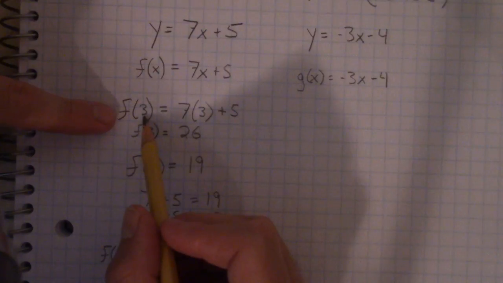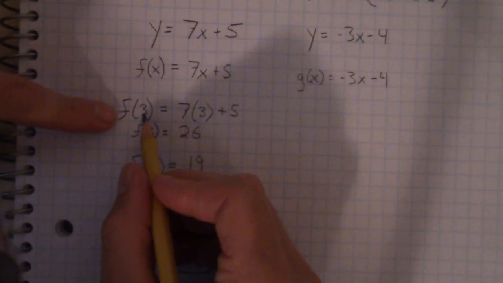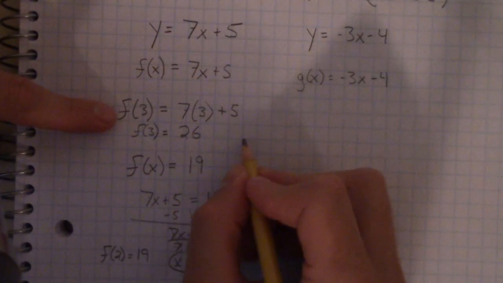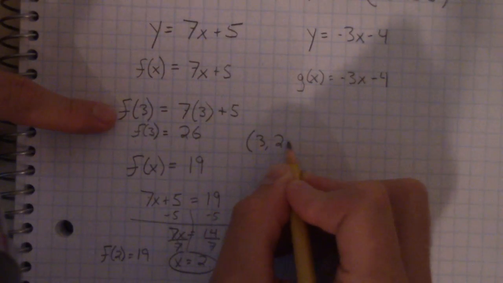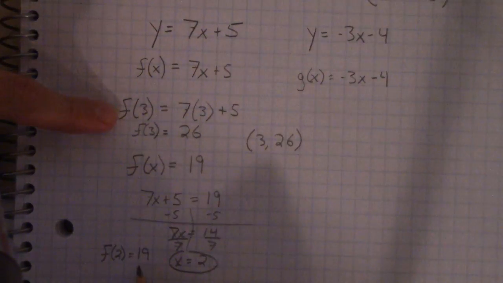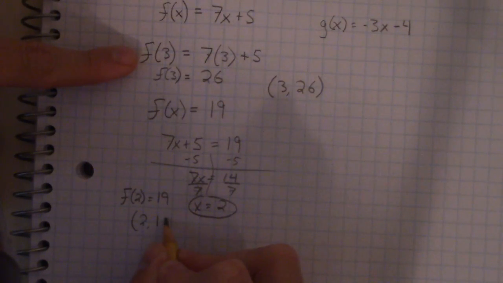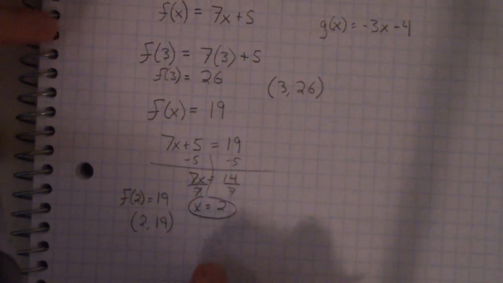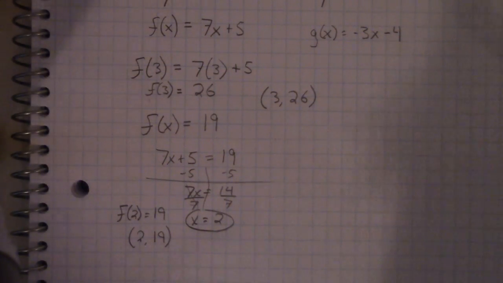Now on a graph, I would want to go to where the x coordinate is 3, and I want to know what the y coordinate is. The y coordinate would be 26. So on the graph, when x is 3, y is 26. Here, when x is 2, y is 19. And that's what that's saying. And you can line that up on a graph. There'll be some practice problems like that later. That's just a basic introduction to function notation.